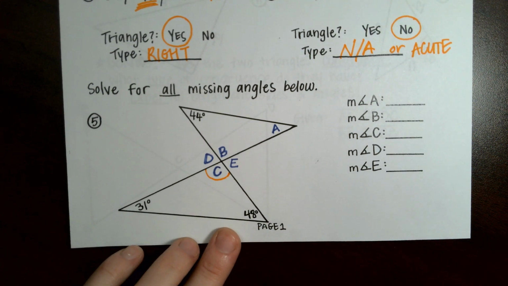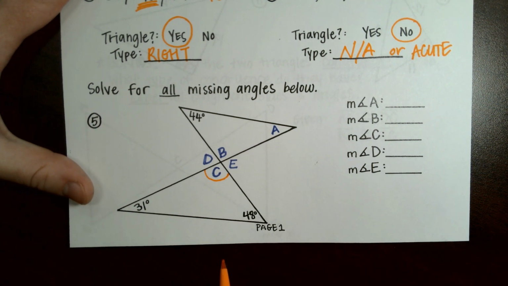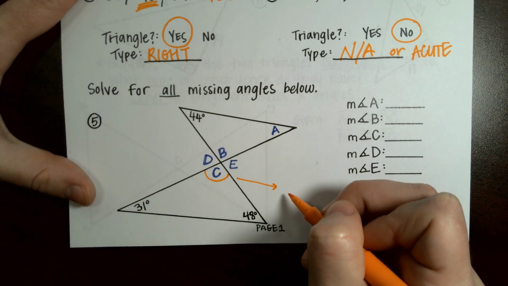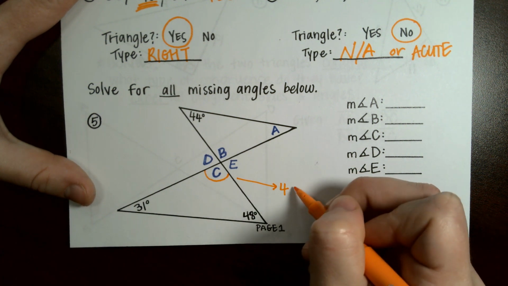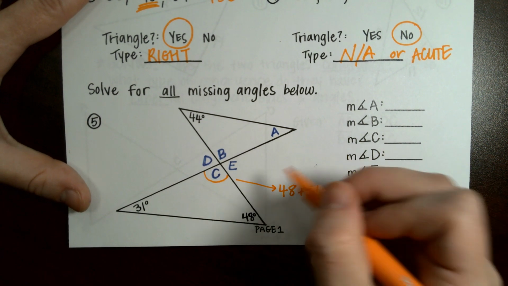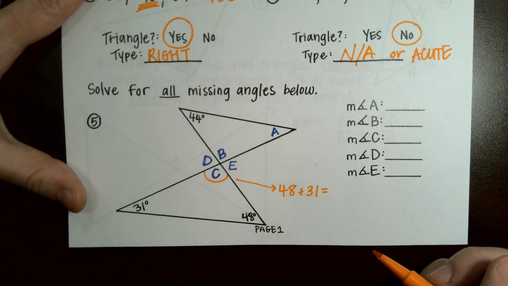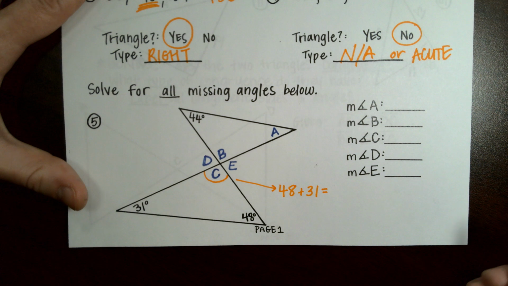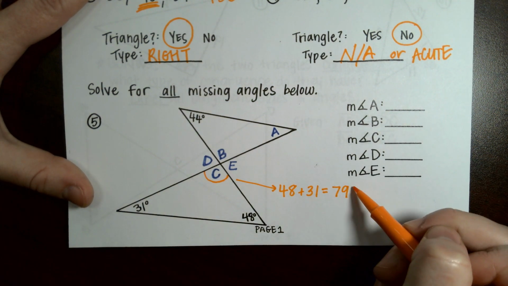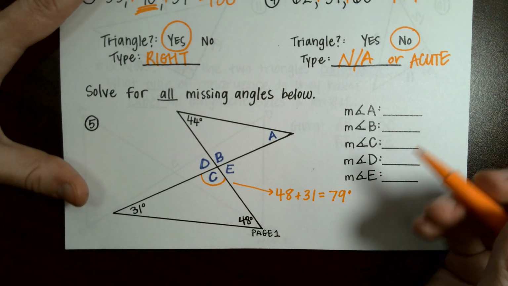How are you going to find C? 48 and 31, and then subtract that from 180. Okay, let's see. 48 plus 31. What's that equal? 4, 5, 6, 7. I'm getting 79. Oh, are you telling me the measure of C? I'm thinking of the other one. You're 100% right. So 79 here, and then we just did 180 minus 79, and that gives us the 101 you're talking about.